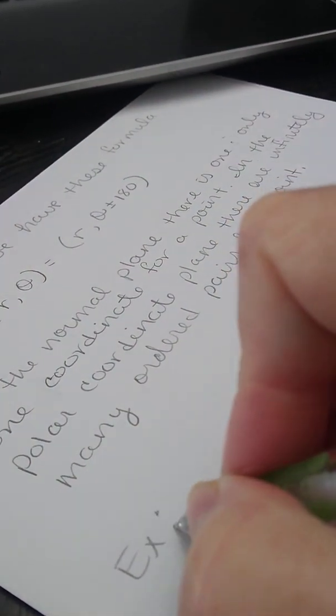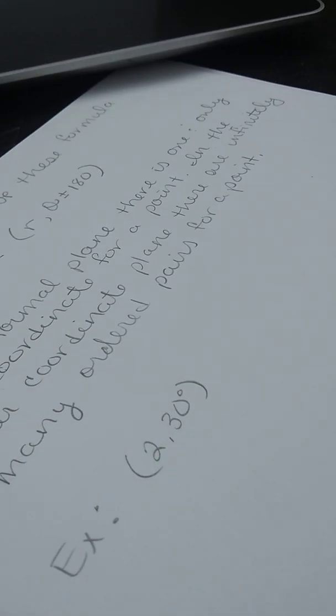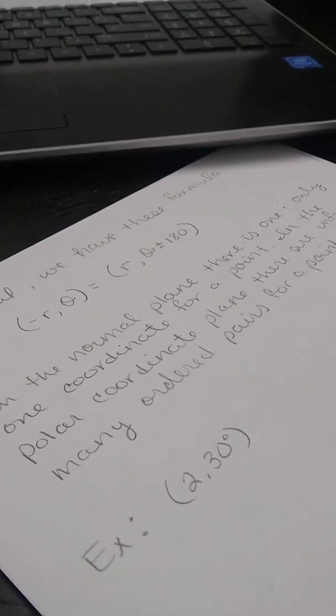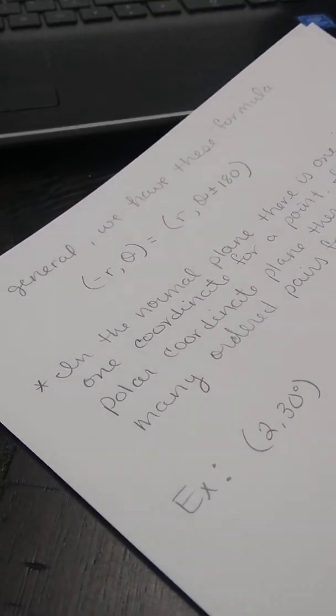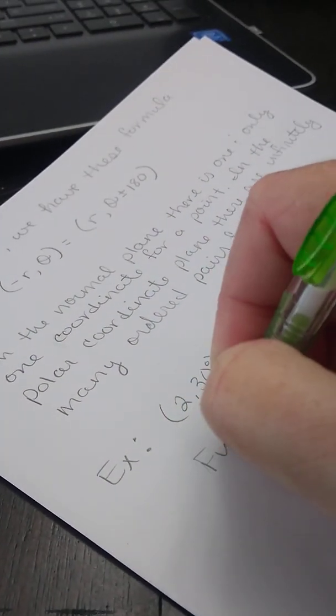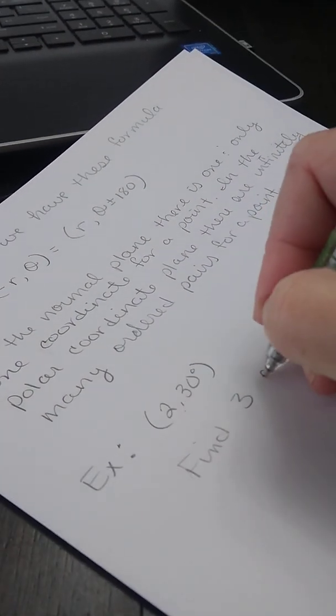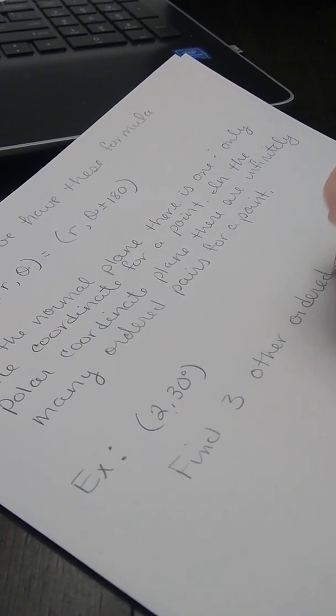Okay, let's look at an example here. So let's say I have the ordered pair 2, 30 degrees. All right, I am going to use my formula up there, and I'm going to find, oh, no, I'm going to give you a new formula. I'm going to find 3 other ordered pairs that have the same point as this.